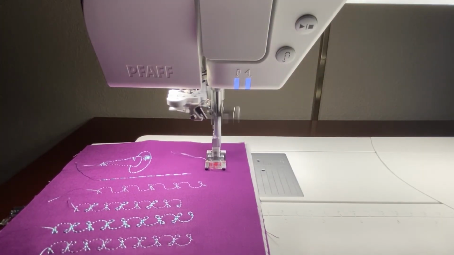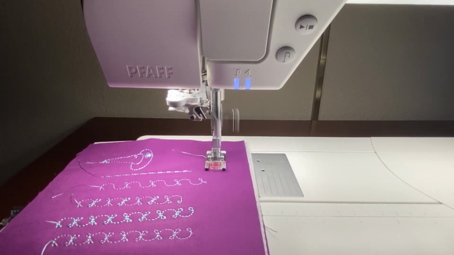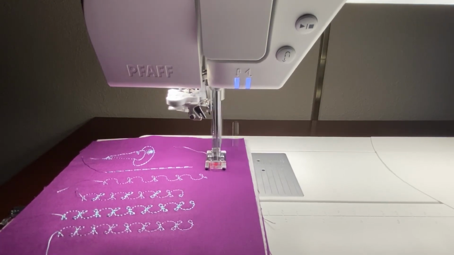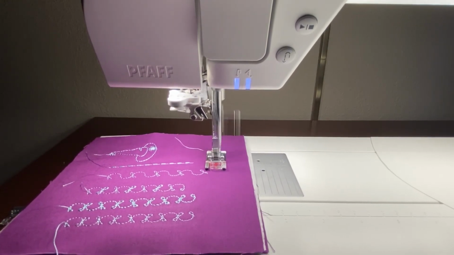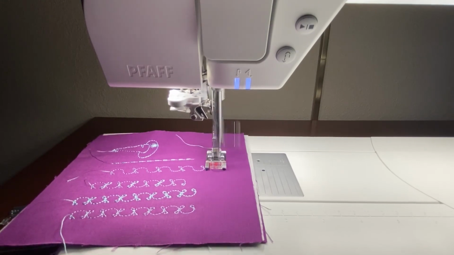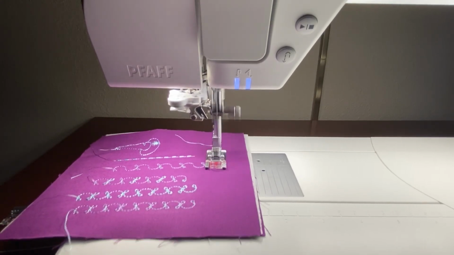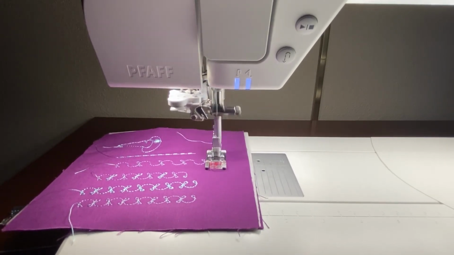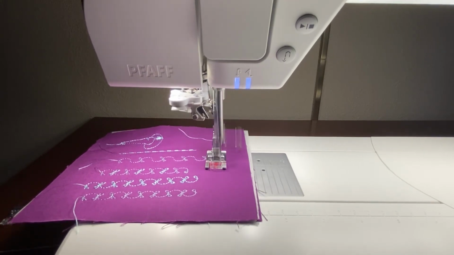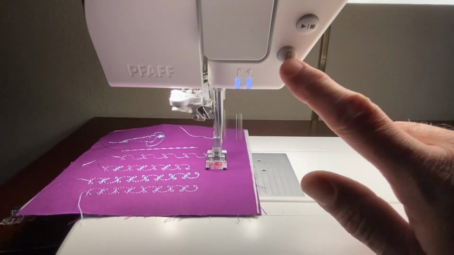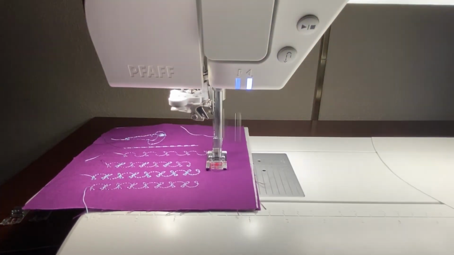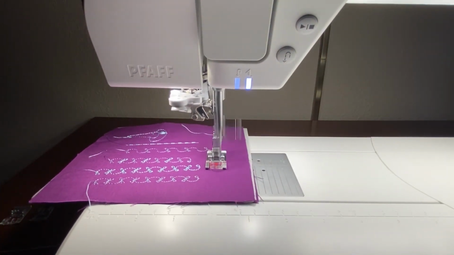All right, so when we start, it's going to start with its beginning taper automatically. Then it's going to sew to its full width. So we'll let it sew a little bit here. And then when we're ready to finish the end taper, I'm going to touch the reverse to let it know I'm ready to finish at the end. It is going to taper down and it's going to stop.